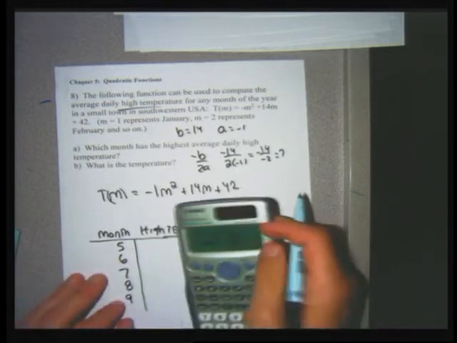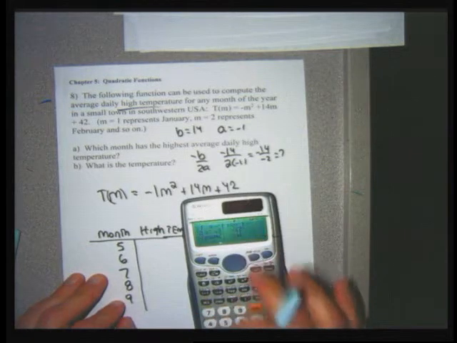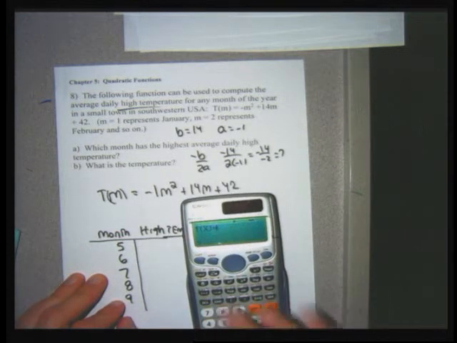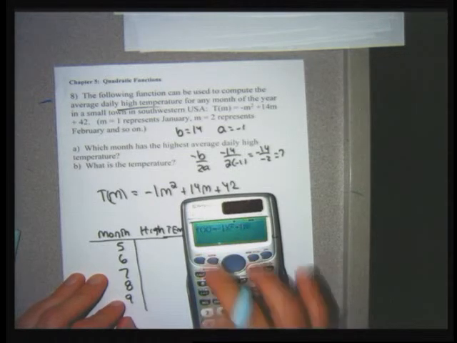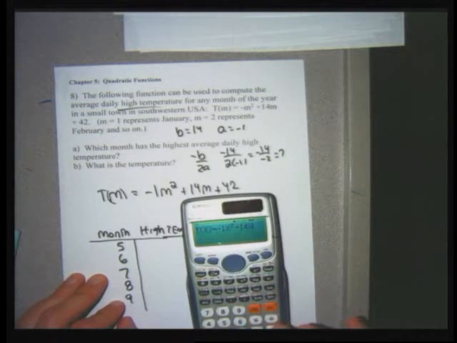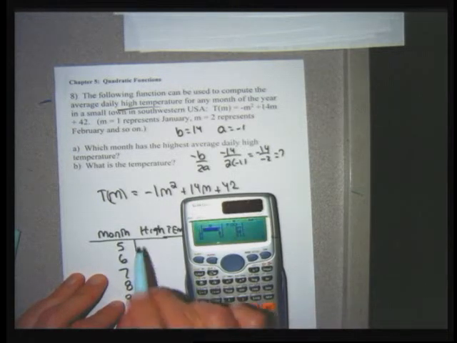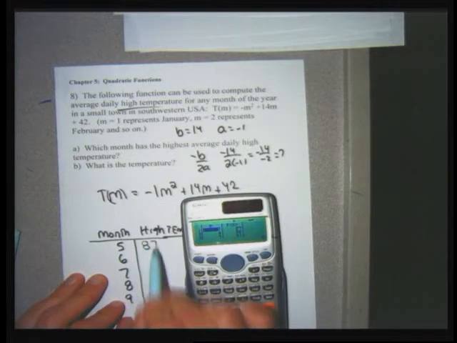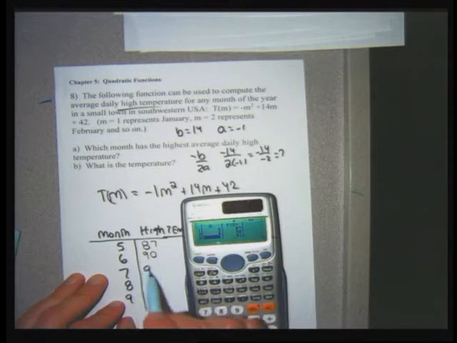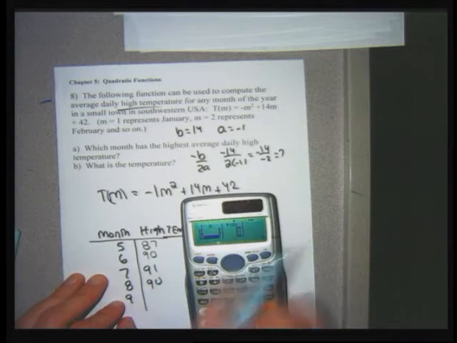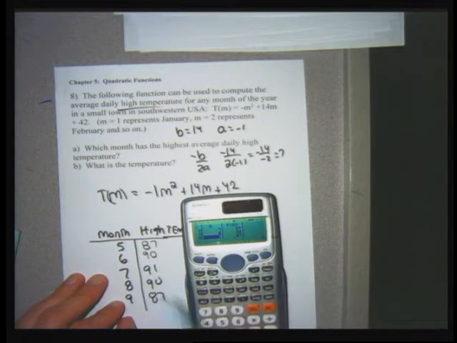Fill in my table pretty quickly now by going mode 7 for table. F of x equals negative 1 alpha x squared plus 14 alpha x plus 42. Start at 5, end at 9. Step 1. Average high during May is 87. Average high during June is 90. Average high during July is 91. Average high during August is 90. Average high during September, 87.